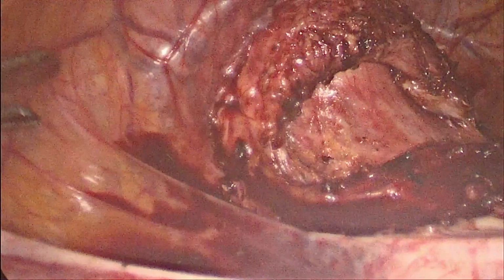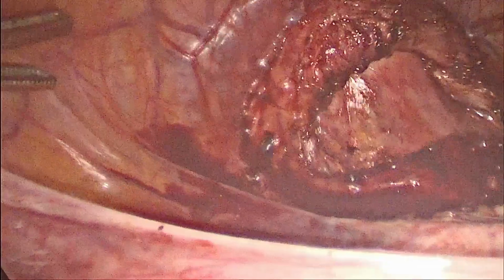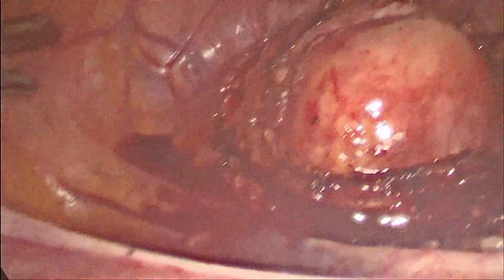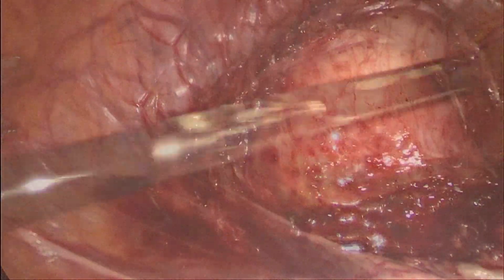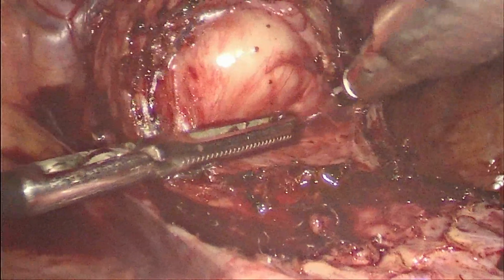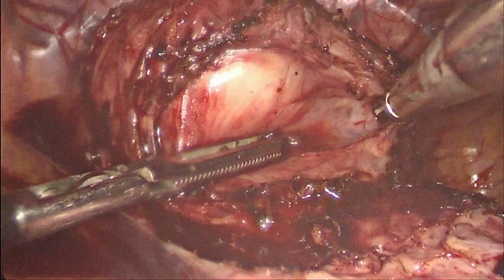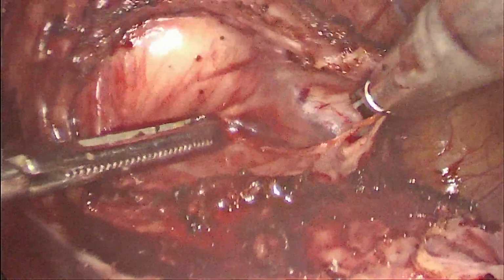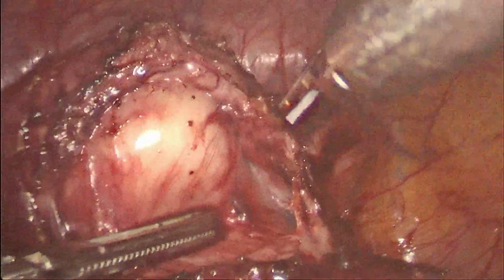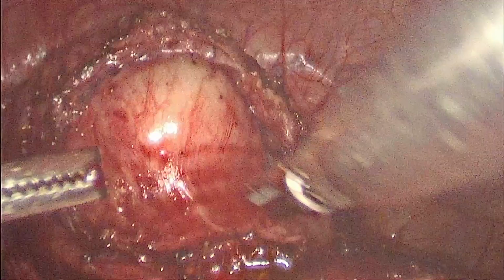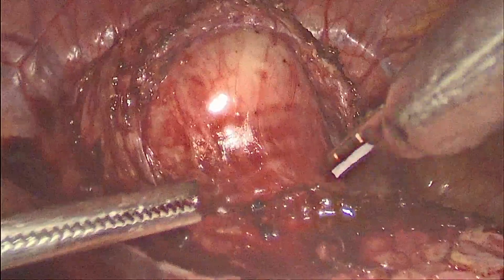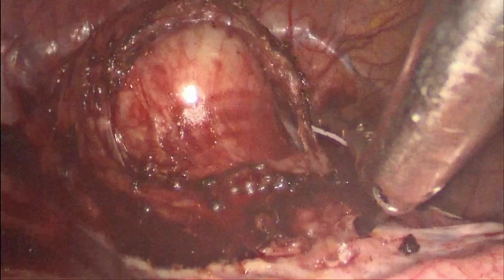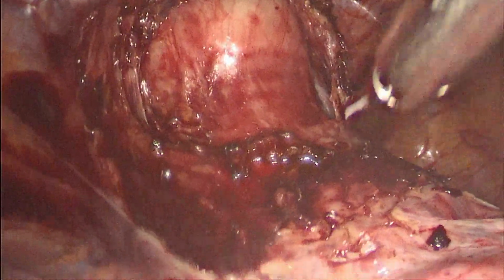So that is the cervix and anterior vaginal wall, which can be clearly seen. That's the cervix, which is very well separated, well away from the site of the scar area, sufficient enough to evacuate the contents of the scar pregnancy. And after identifying the scar area, we can excise very well.